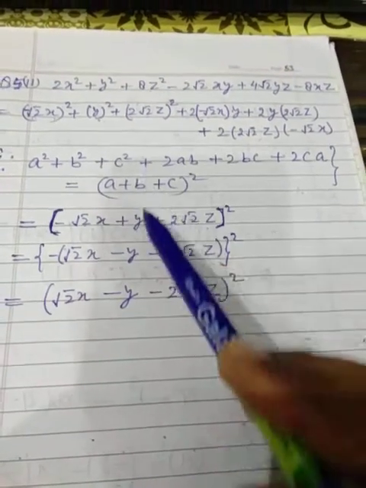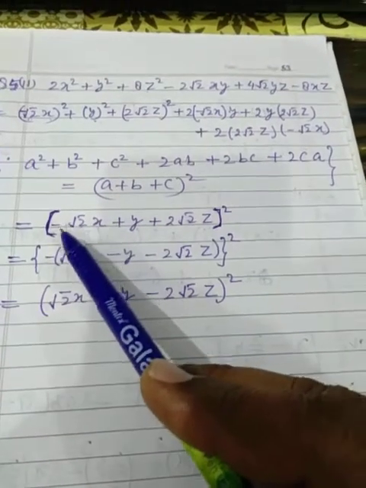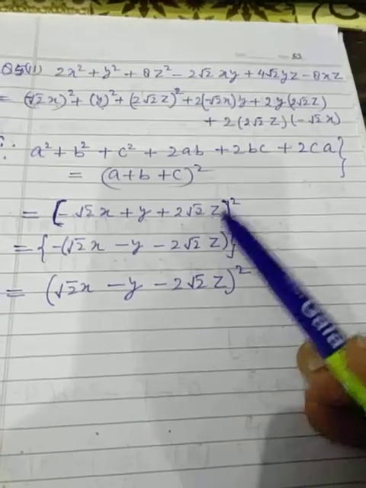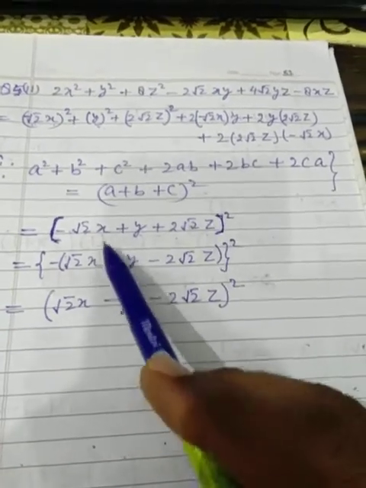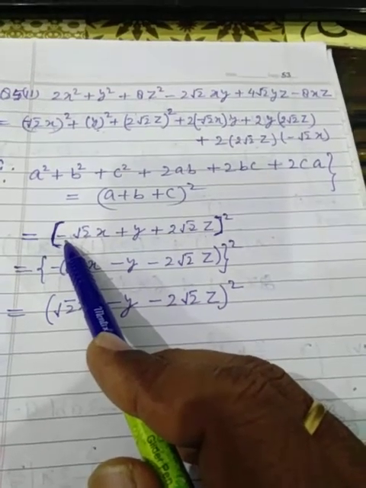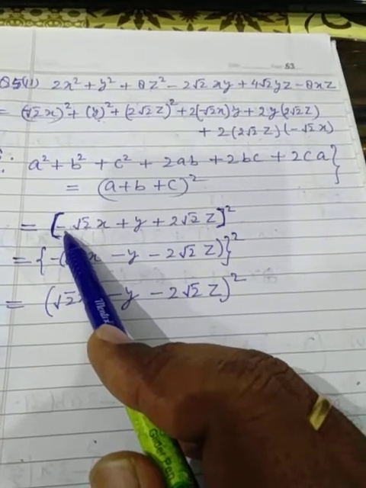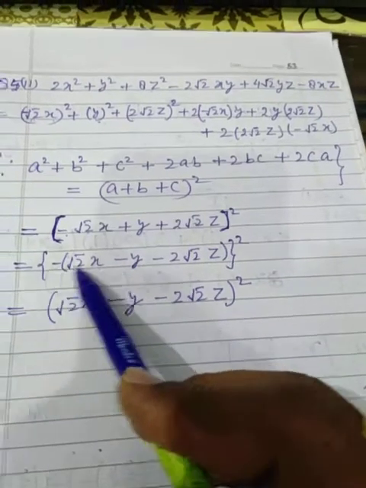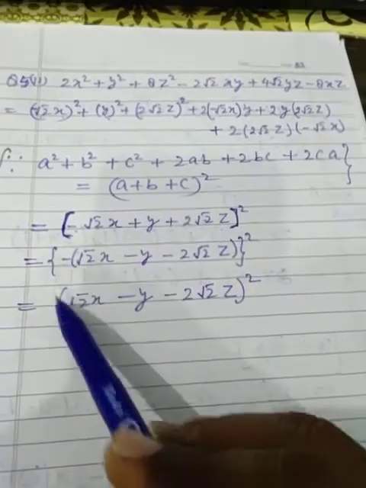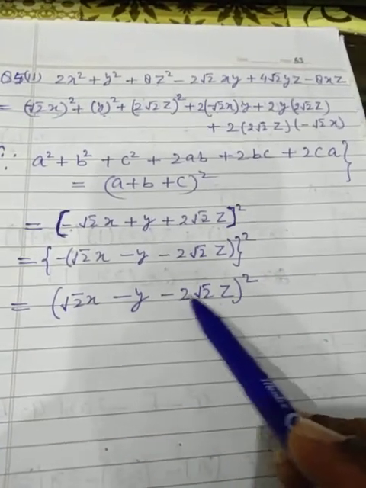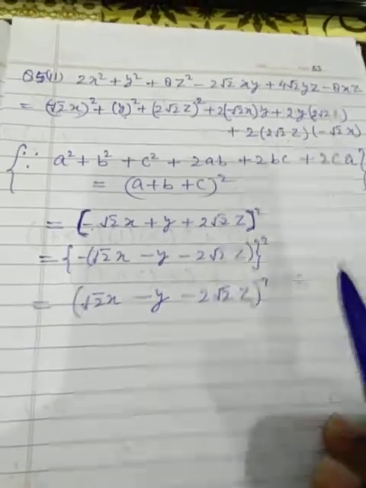So using this identity we can write this entire thing as (minus root 2x plus y plus 2 root 2 z) whole square. And now we can take the common sign in these 3 terms, because the first term is coming as negative. It is not mandatory, the first term may be negative, but we are not in the habit of writing such things. So we can take the minus sign common, then this will be in this format, and the square of the minus sign is always plus. So finally the answer will be (root 2x minus y minus 2 root 2 z) whole square. I would like to tell you one more thing, how I wrote.